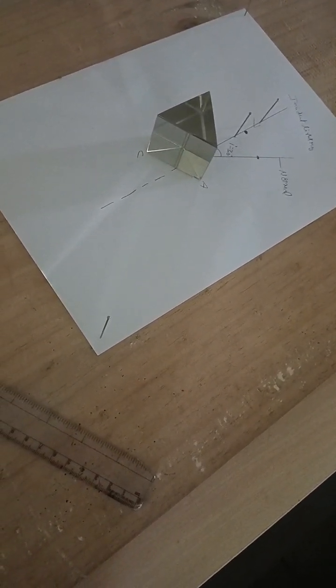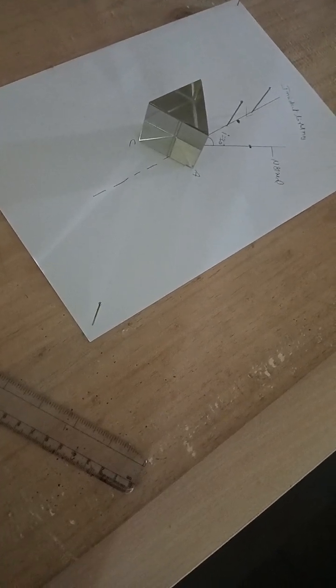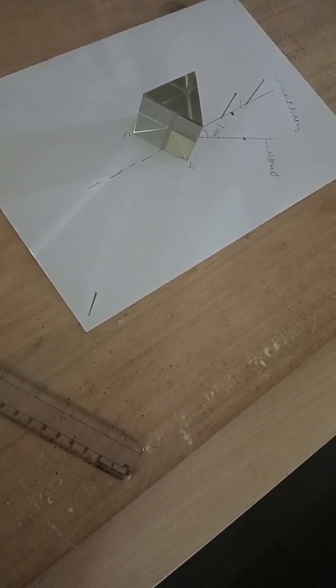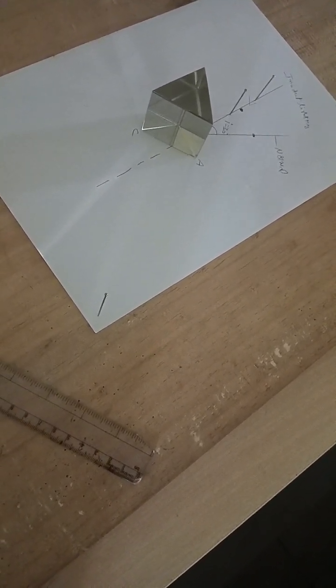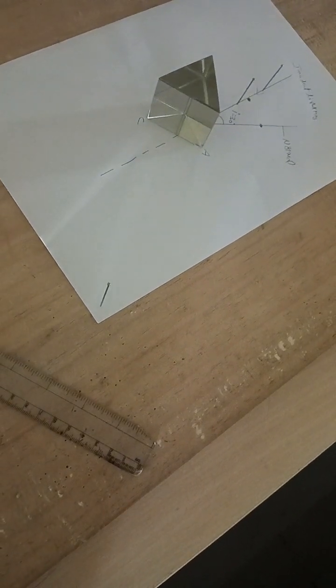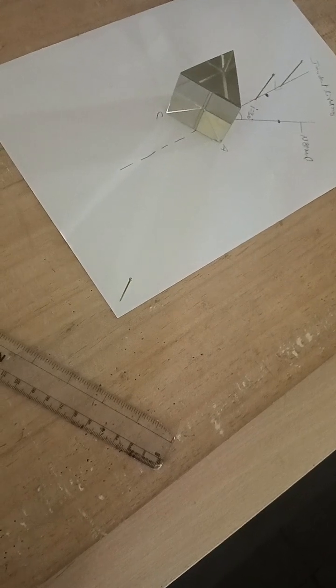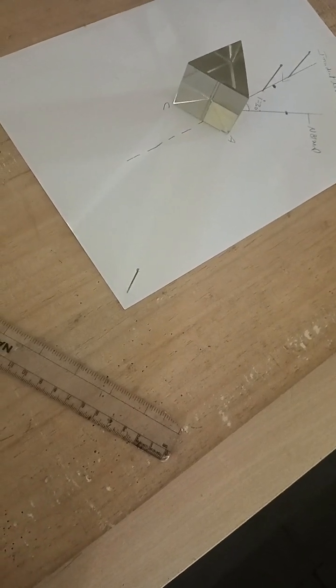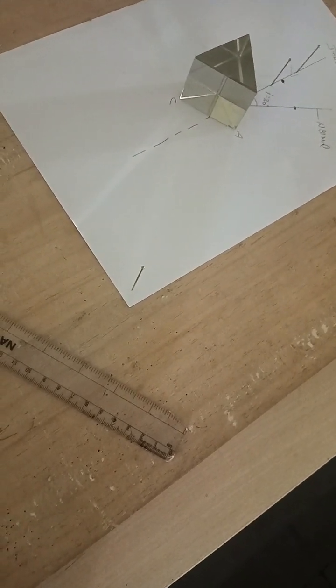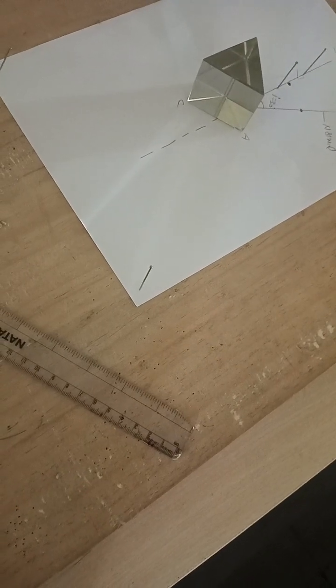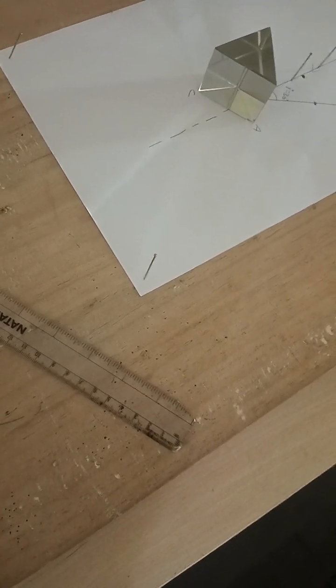See here, this is the AB surface. Here we took two pins. Now we can see their images here if we look through the AC surface.